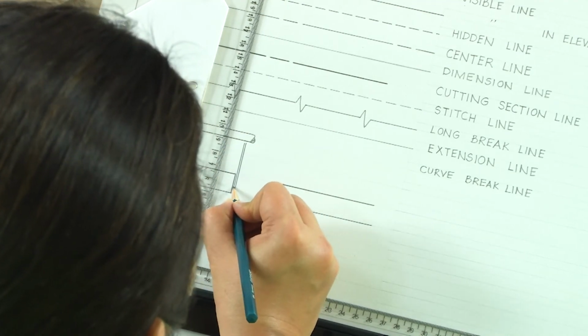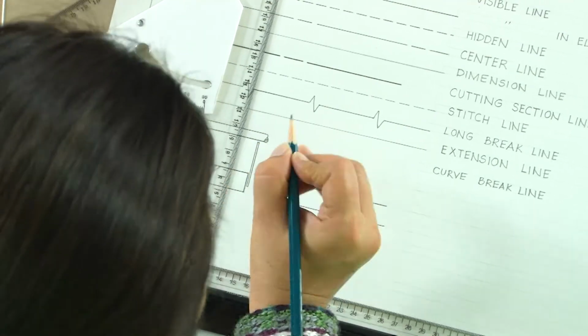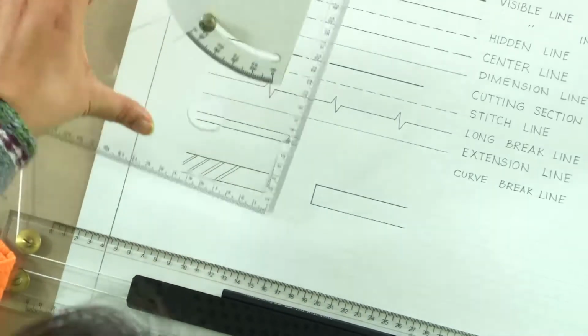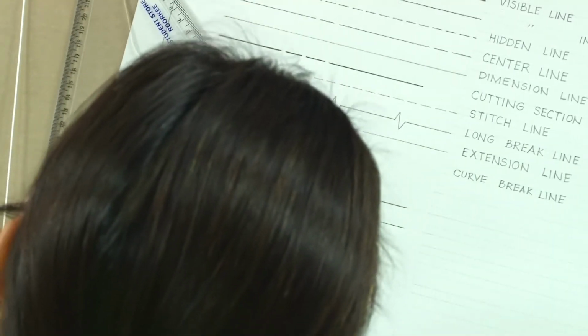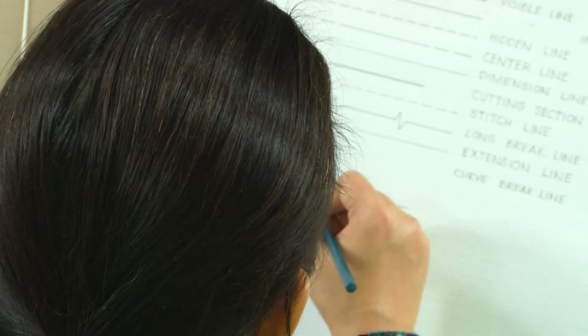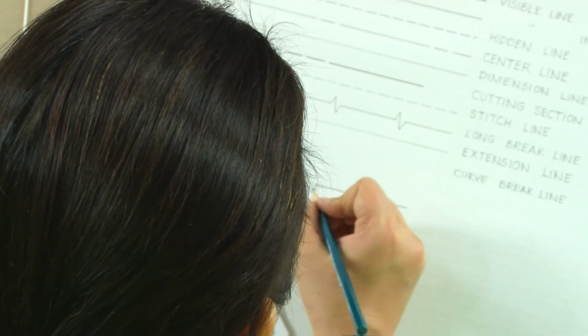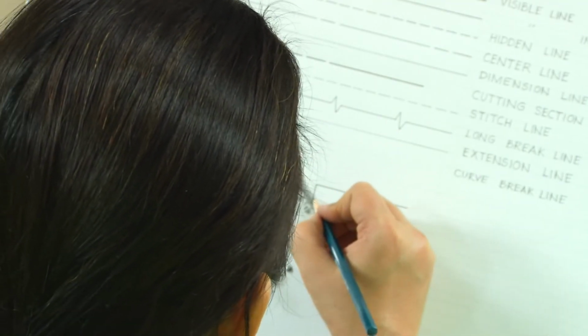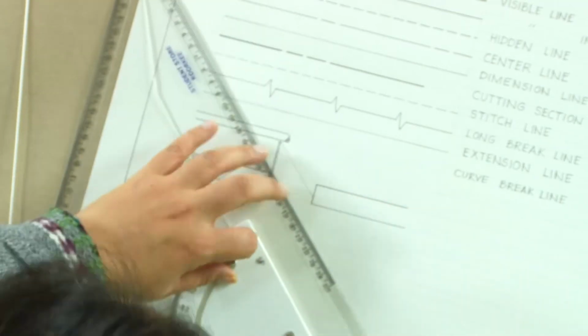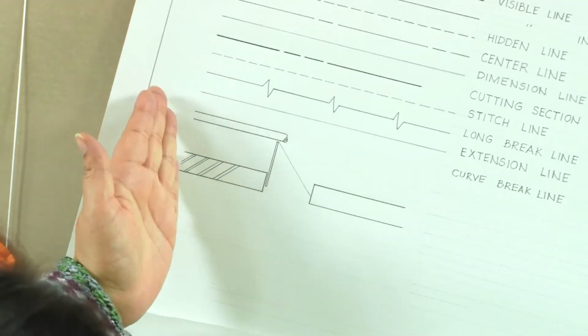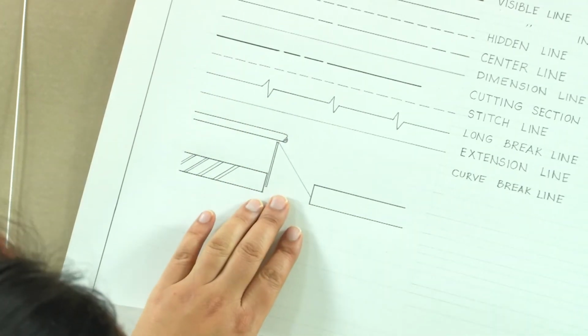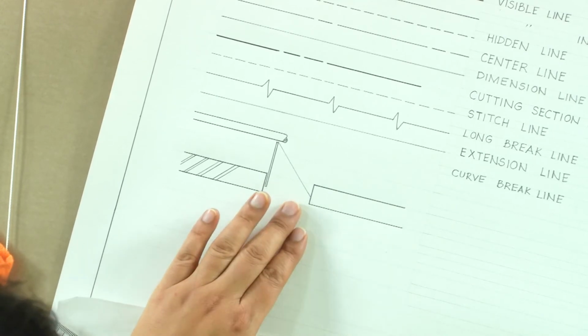So we have to show the door panel, and here we can either use a 45-degree line, or we could also use a curve. We could use a 45-degree line which represents how the door is going to be opening. So this is the representation for a single door.